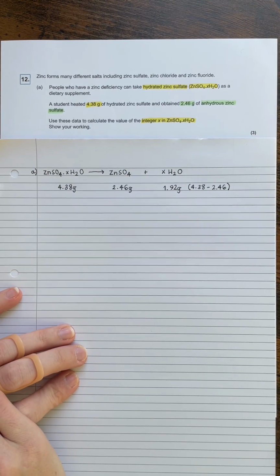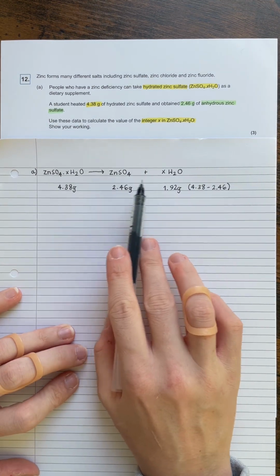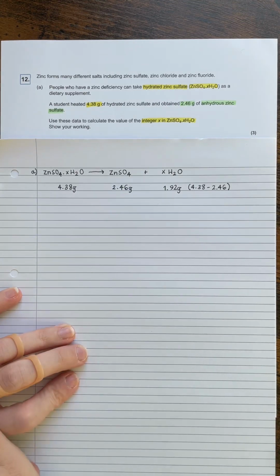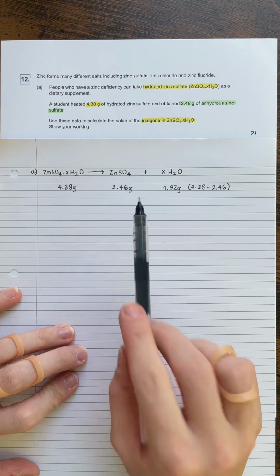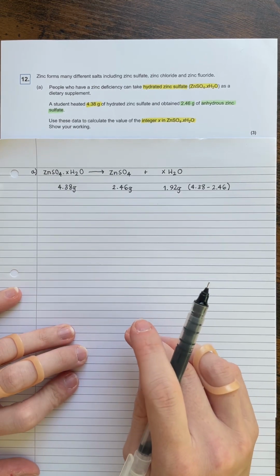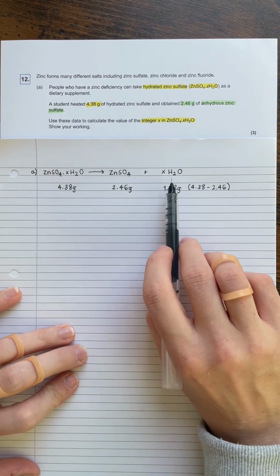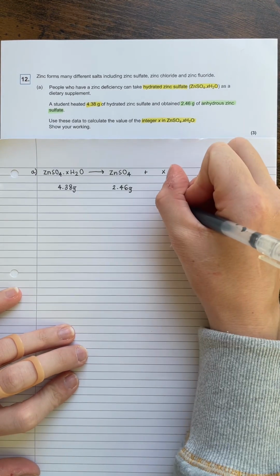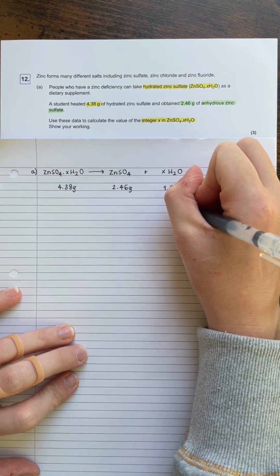And what we're going to do now is an empirical formula calculation, but we're not doing an empirical formula calculation to find the ratio of atoms in a compound. We're doing an empirical formula calculation between the anhydrous zinc sulfate and the water. So we've got the masses. The next row that we would need is the MR. So 2 for the 2 hydrogens plus 16 for the oxygen. MR of water is 18.